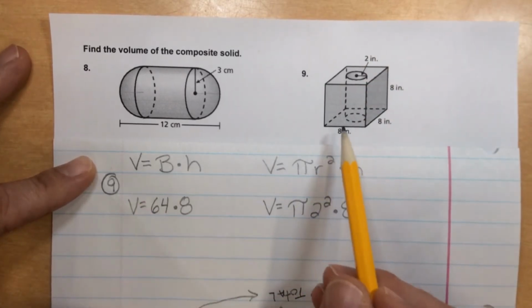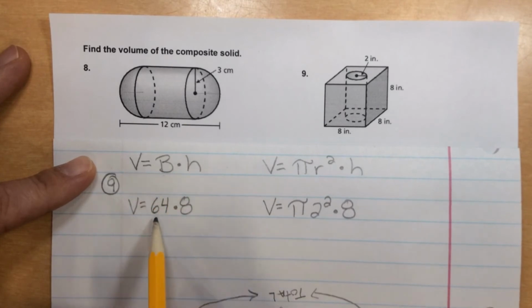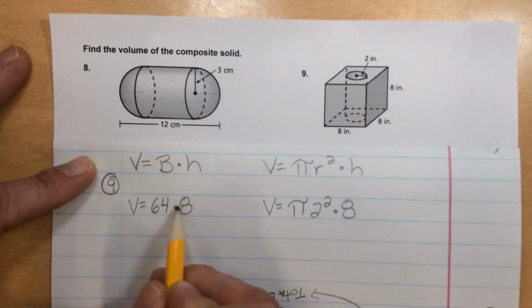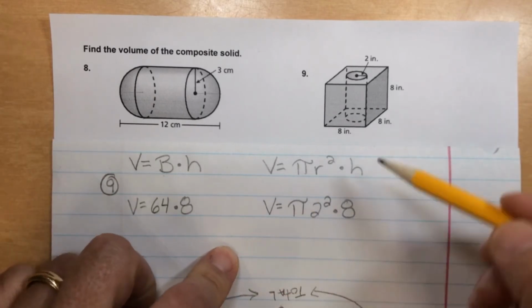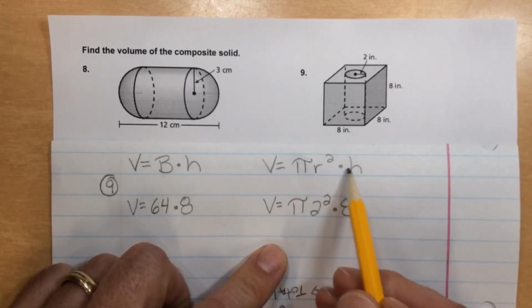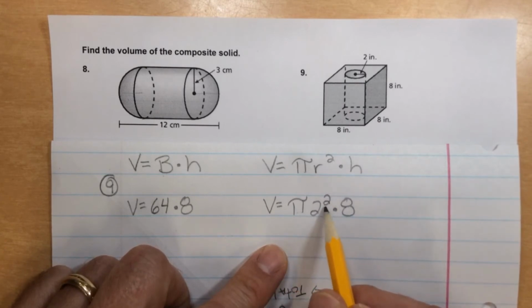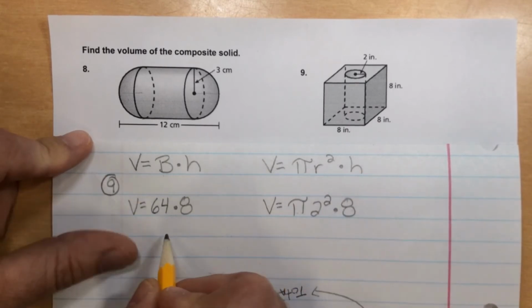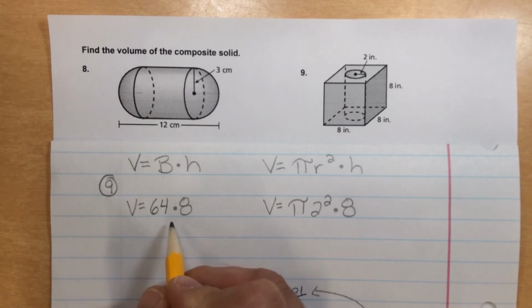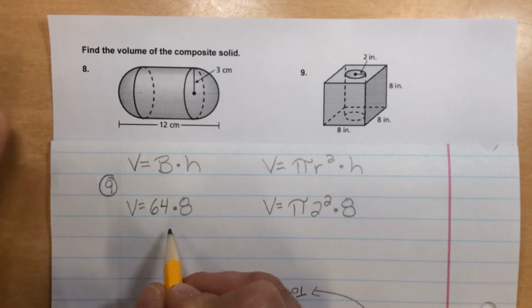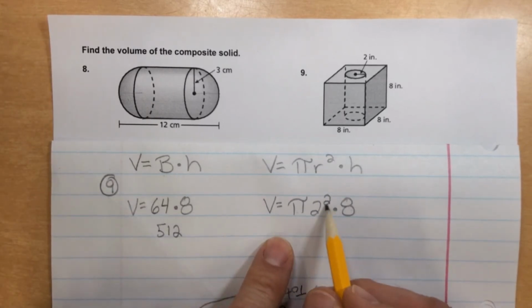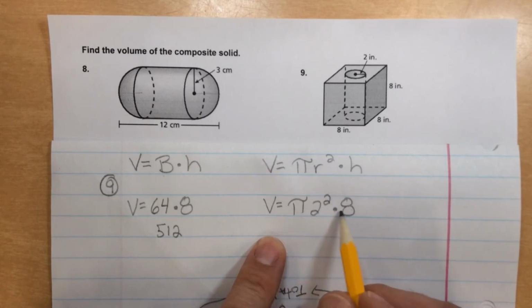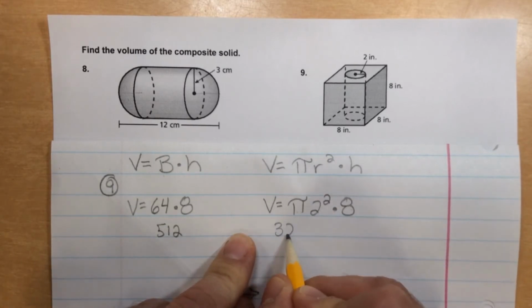So for the volume of the cube, it's just base times height, or 8 times 8 is 64, times 8 to give you the volume of the prism. Over here, for the volume of the cylinder, pi r squared times h, you get pi times 2 squared times 8. And then when you get this, 64 times 8 is 512. And this 2 squared is 4. So 4 pi times 8 is 32 pi.